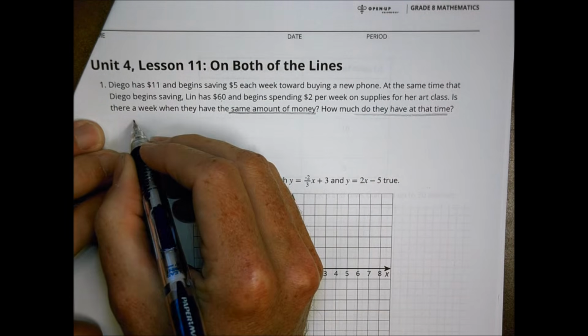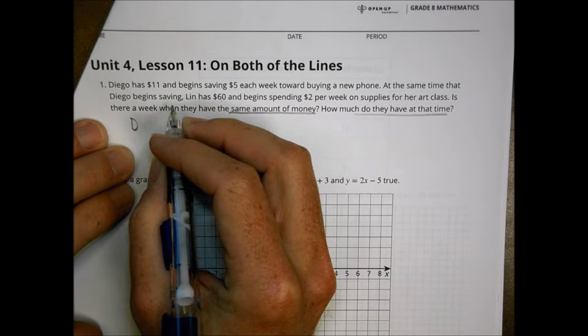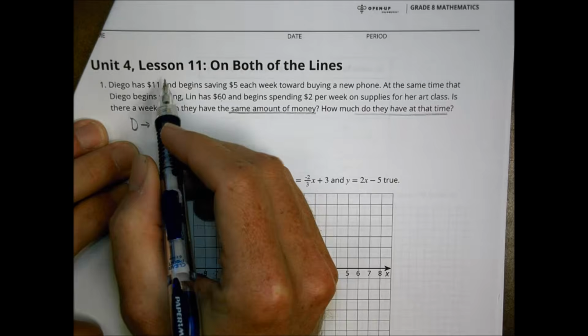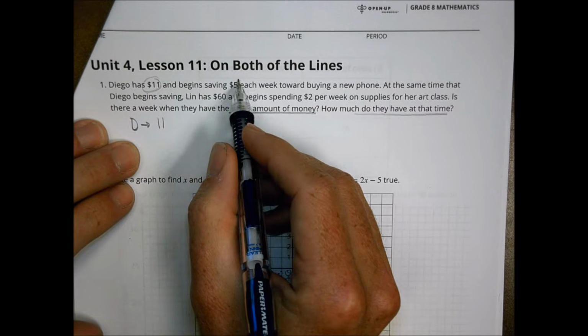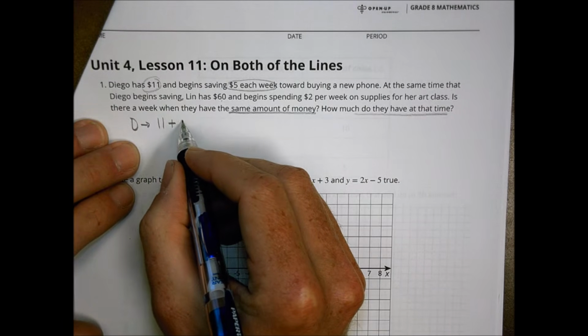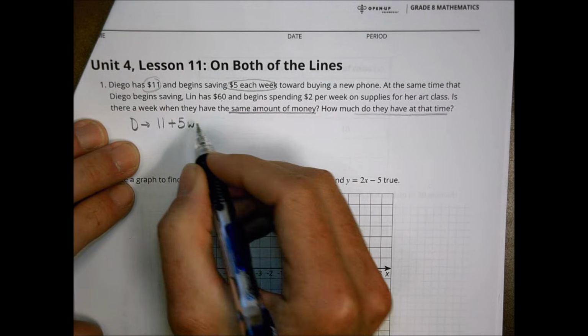So let's make an equation for Diego. What Diego's doing is doing this. He starts with $11, right? That's his 11. And then he adds $5 a week by saving it. So he has his 11 and he adds $5 every week.